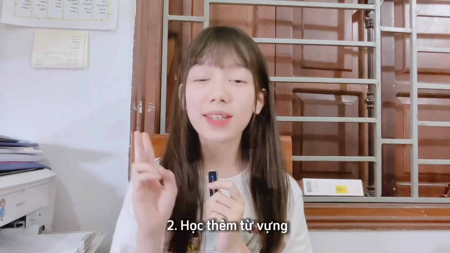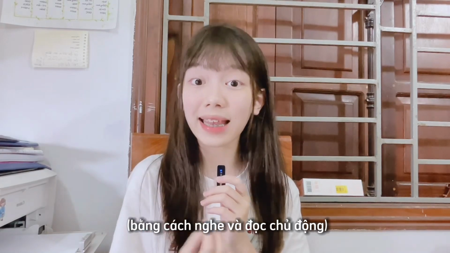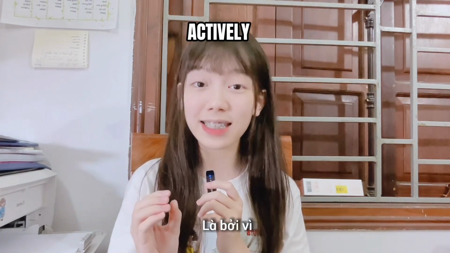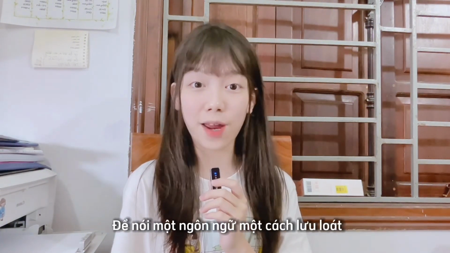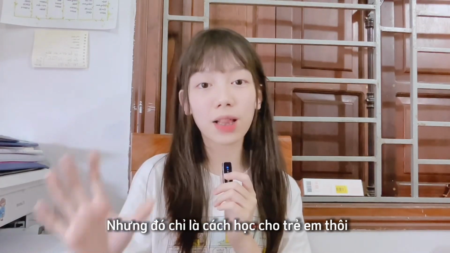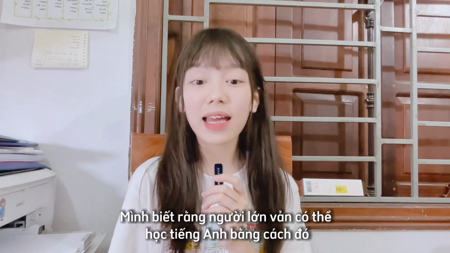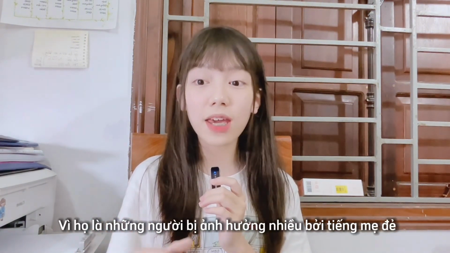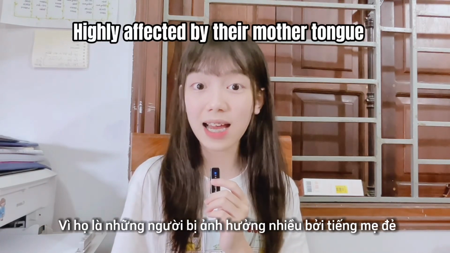The second step is to learn more vocabulary by actively reading and listening. The reason why I emphasize the word actively is because a lot of people say that you can passively listen in order to speak a language fluently, but that's just the way babies learn. I know that adults can still learn English that way, but it will take a lot of time because they are highly influenced by their mother tongue.